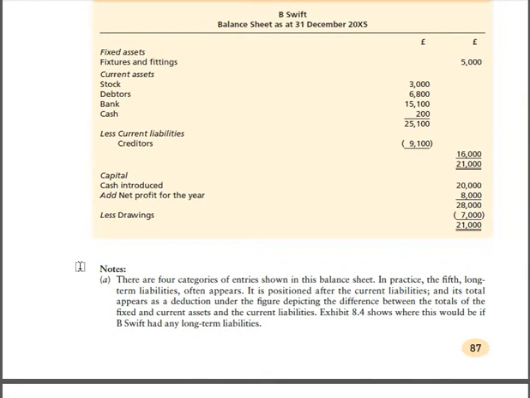So that's why we would divide capital into the opening capital, balance brought down, but because this is the first year of trading, it would be cash introduced of the amount. You would add net profit for the year and you would deduct drawings from it to arrive at a closing capital balance. If the business suffered a loss, instead of adding net profit, we would subtract net loss to come up at the final balance.